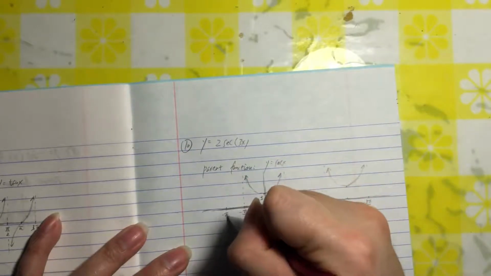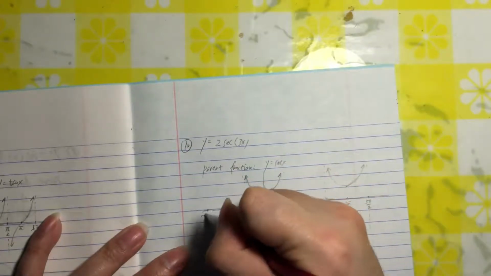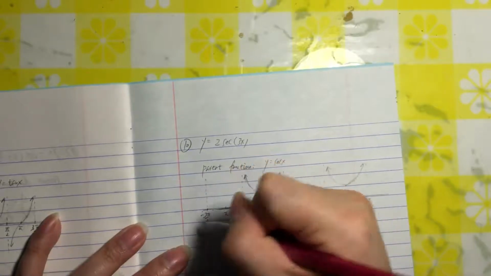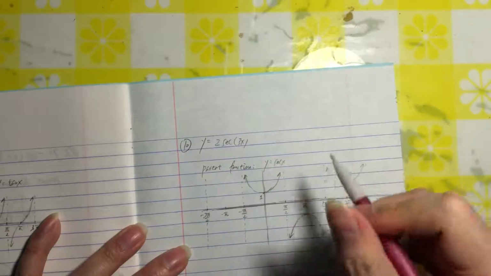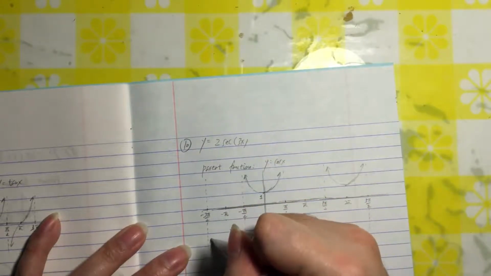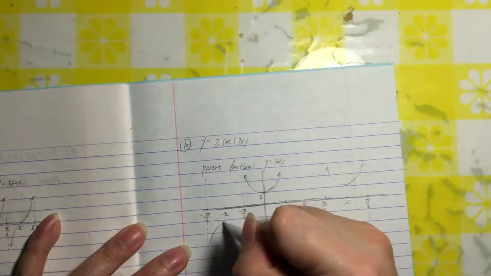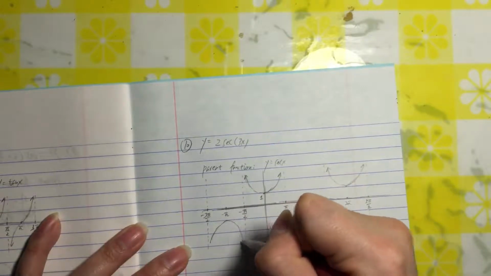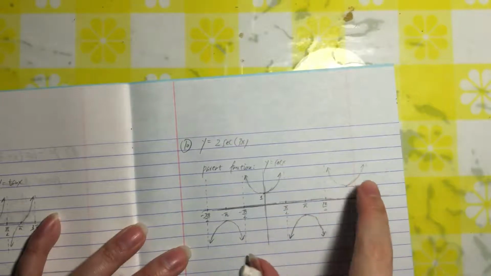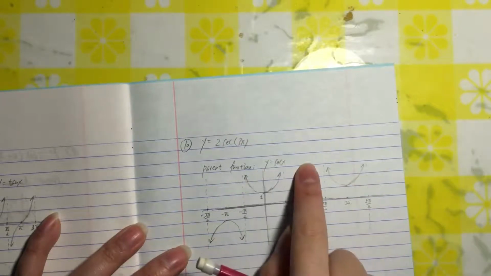On the other side, negative pi is here, negative 3 pi over 2 is here. The graph always goes up and down, up and down. That's the graph of the parent function, y equal to secant of x.